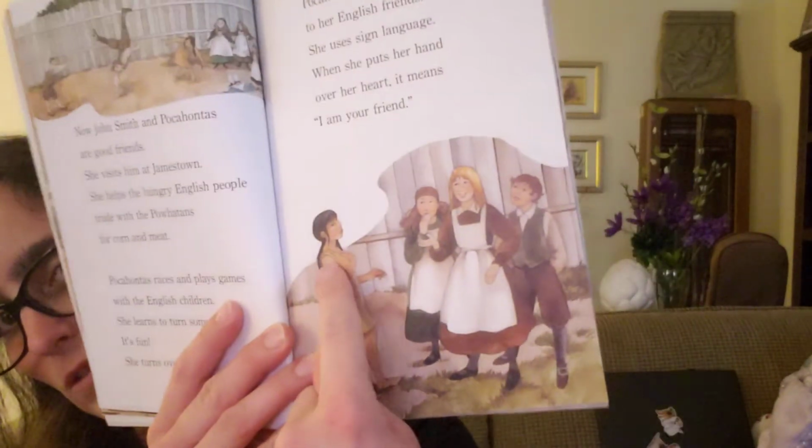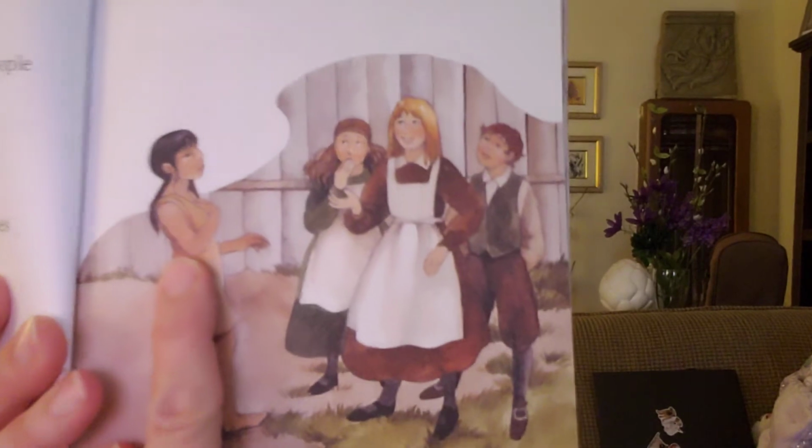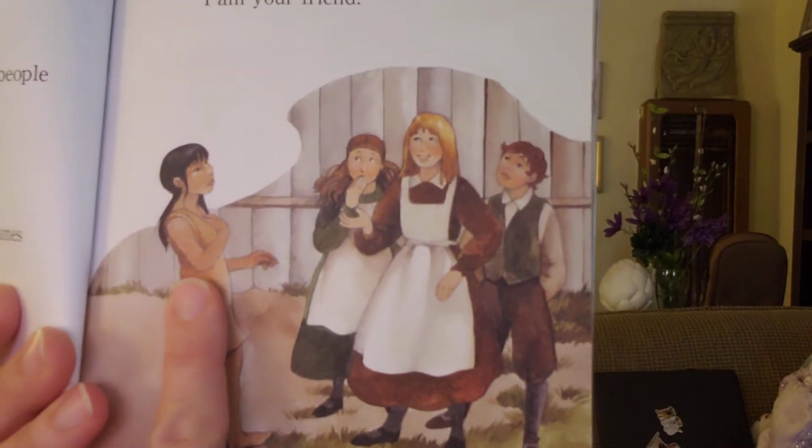You see, that's what she's saying. When she puts her hand over her heart, it means, I am your friend. But not all the Powhatans are friends with the Englishmen. One day, Captain Smith is in another fight. He captures 7 Powhatans and takes them to Jamestown. Chief Powhatan sends Pocahontas to ask for the men back.